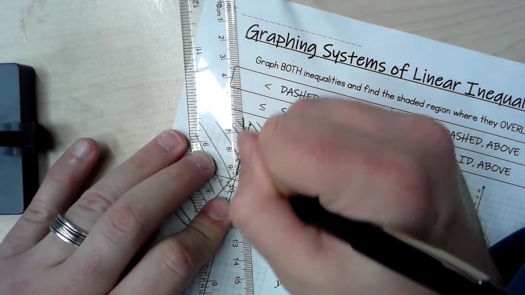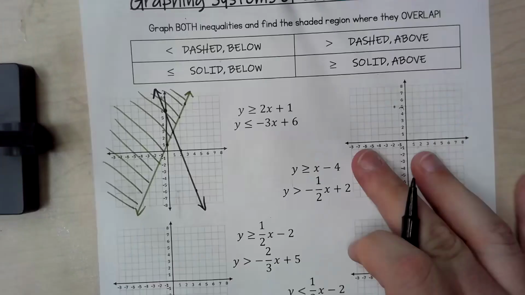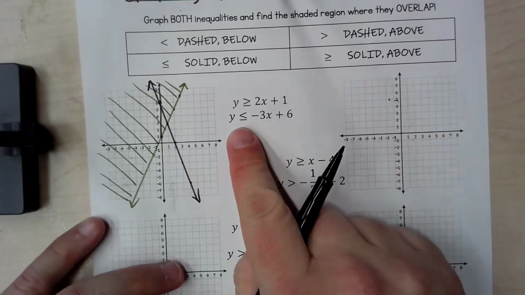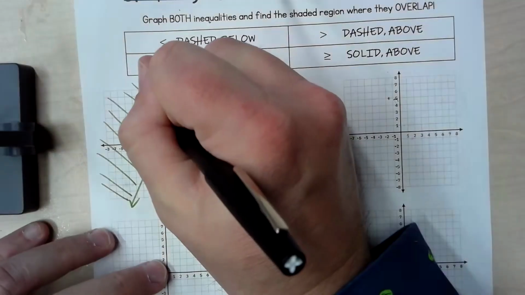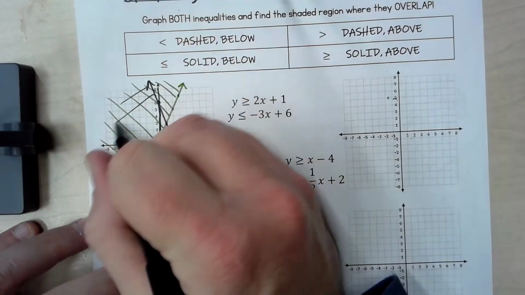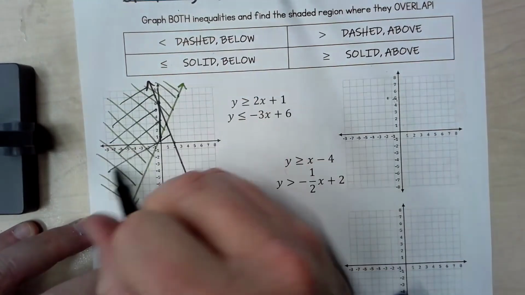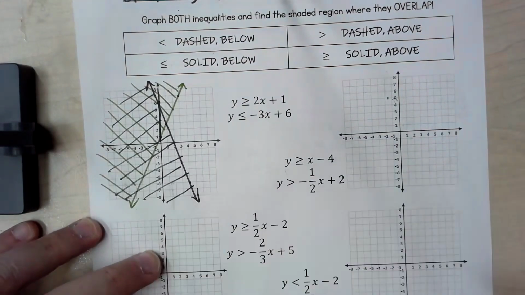So this one's also a solid line. Okay. But now it's less than. So less than this line. So again, find my y-intercept. Well, less than this number is going to be down here. So all of this part is less than this line.